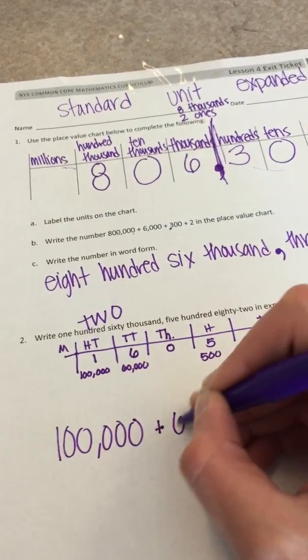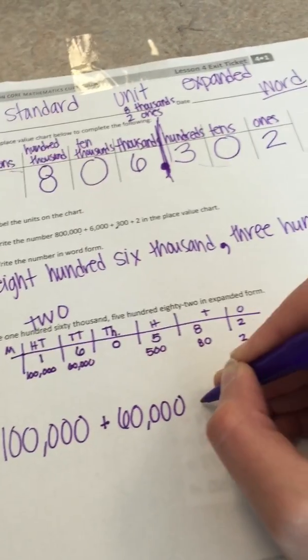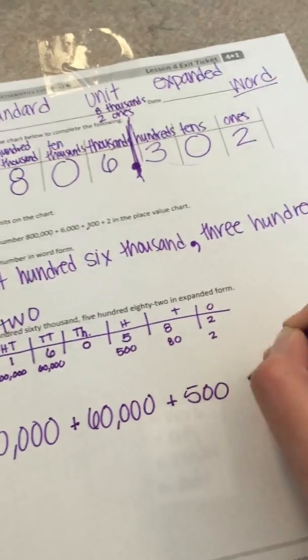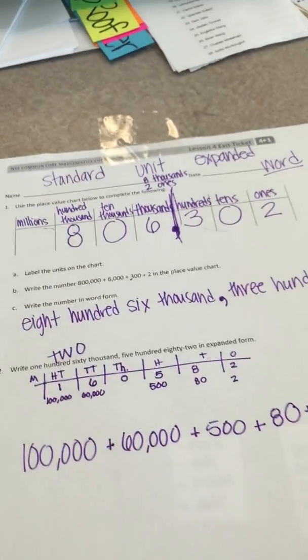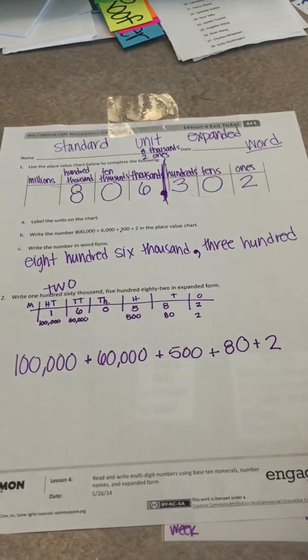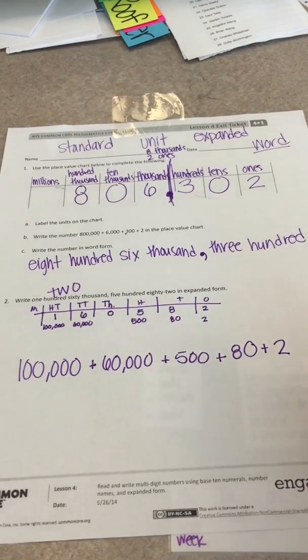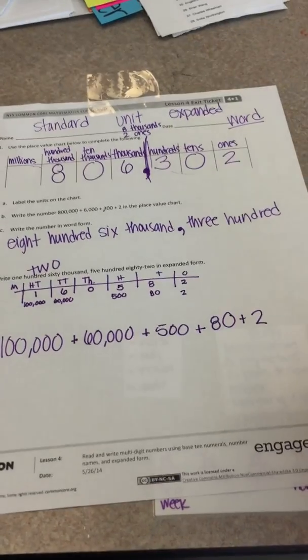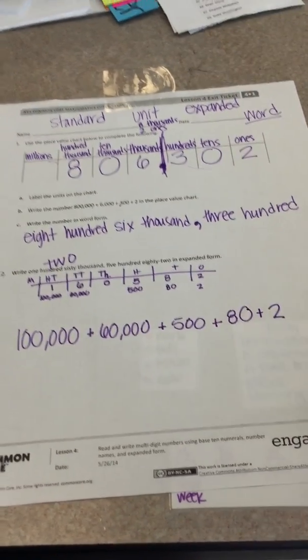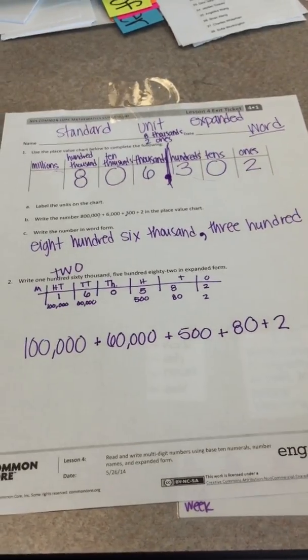To do expanded form, I add all these together. 100,000 plus 60,000 plus 500 plus 80 plus 2. That is the number in expanded form. Check your work and see if you had everything correct. Whatever you did not have correct, fix it so that next time you do it, you'll know what to do.